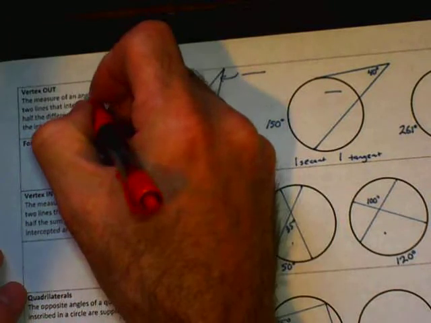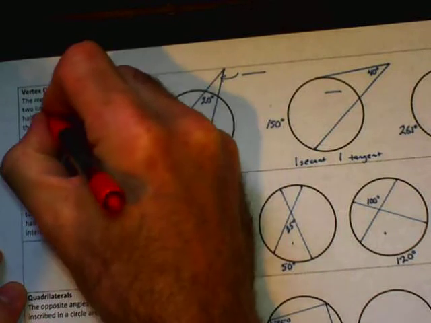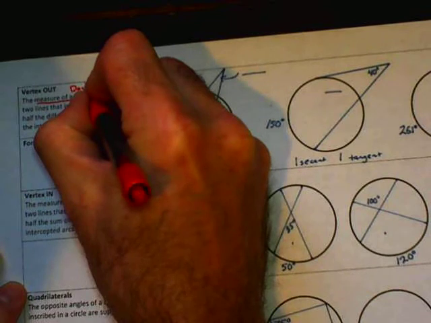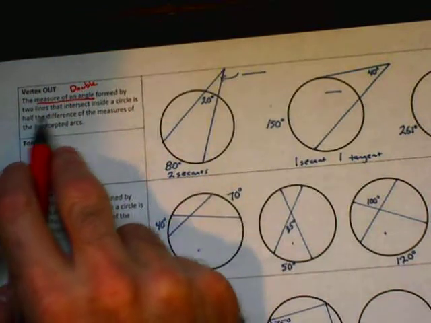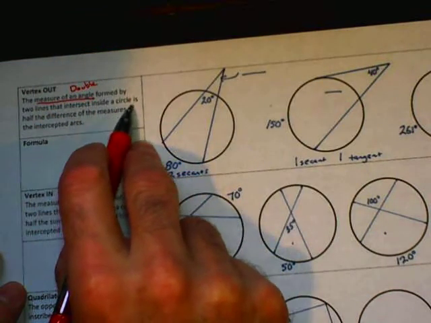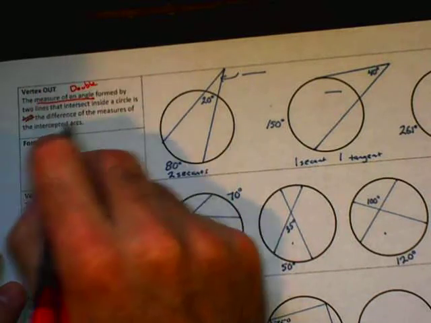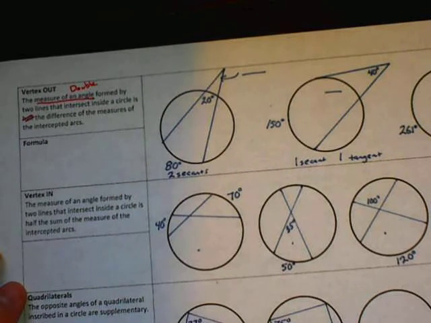And that angle we're going to double again. Double the measure of the angle formed by the two lines that intersect the inscribed circle is the difference of the measures of the intercepted arcs.